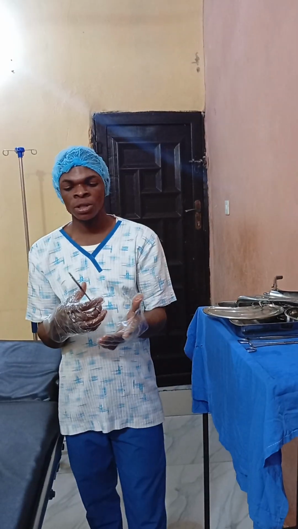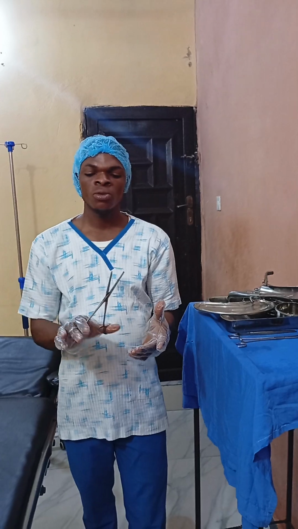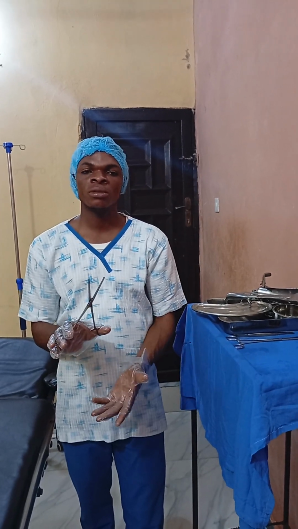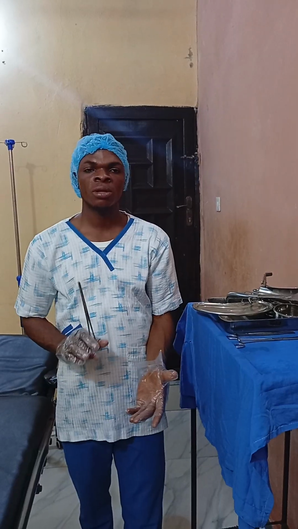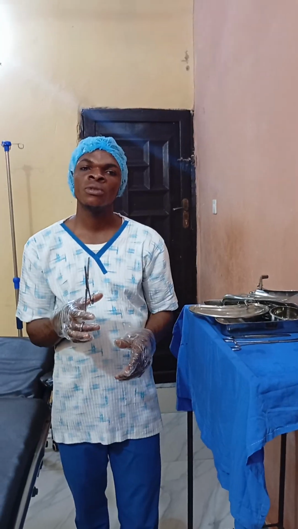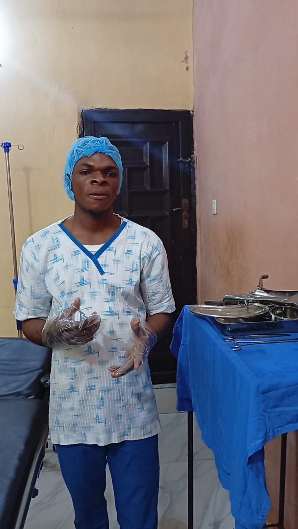That is the surgical operation used to remove the uterus, the womb. We use it to hold or clamp that base when you want to remove the uterus. And again, it is being used to remove dead tissue during dressing.